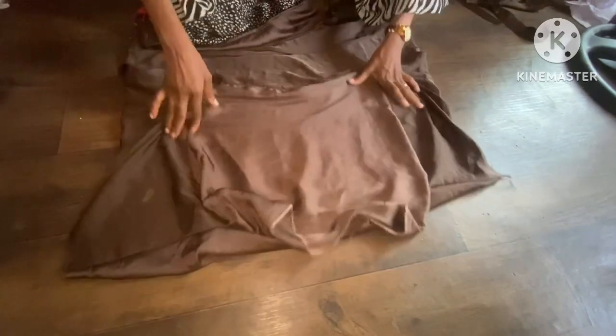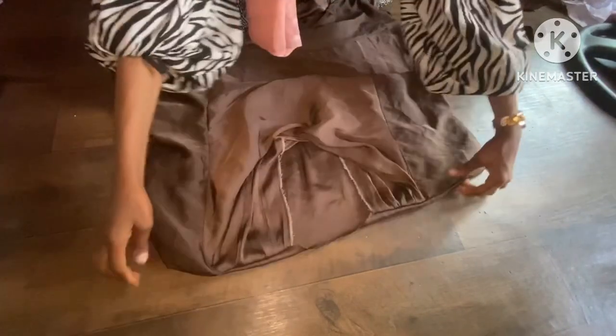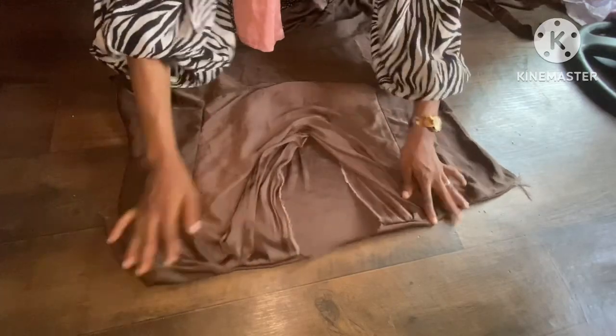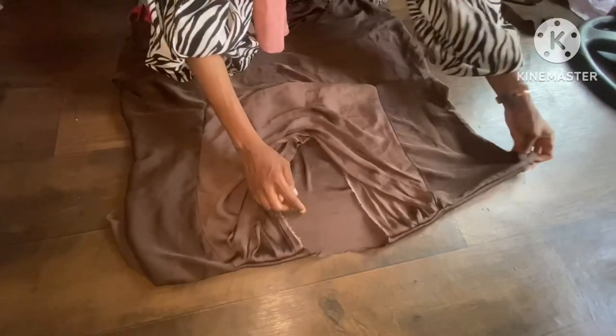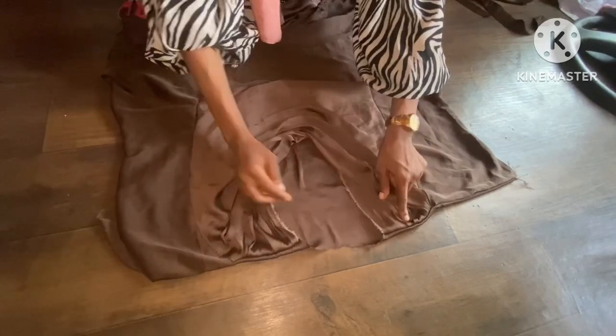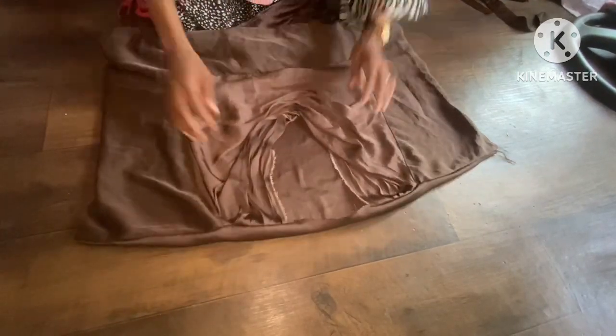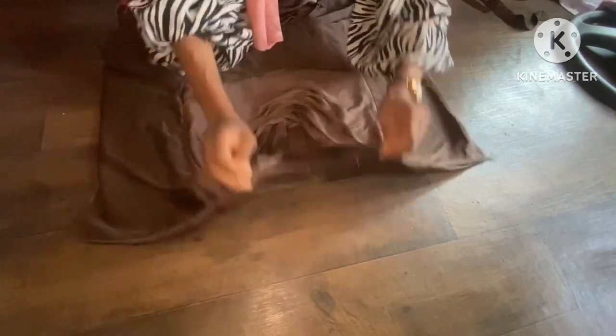Now this is after joining the shoulders together. You can see the excess that remained, I've used it to make a pleat. You can see my pleat at the shoulder. So this is now the cowl neckline. You can see it now. You can see my shoulder. You can see the 2 pleats, and this is the front. You can see how beautiful this is turning out.